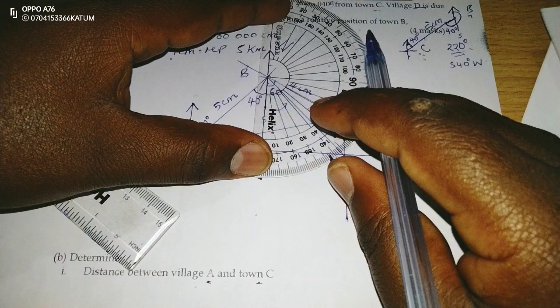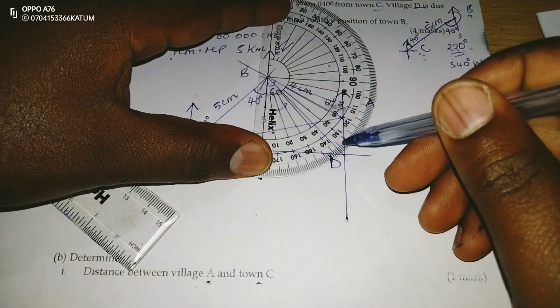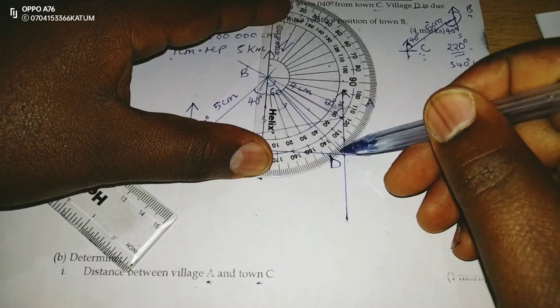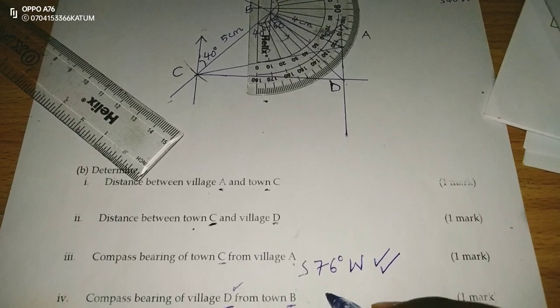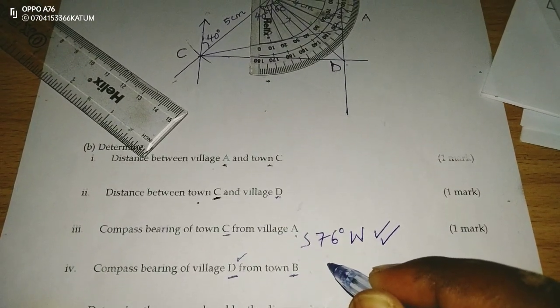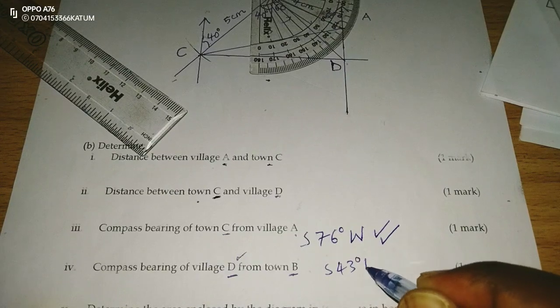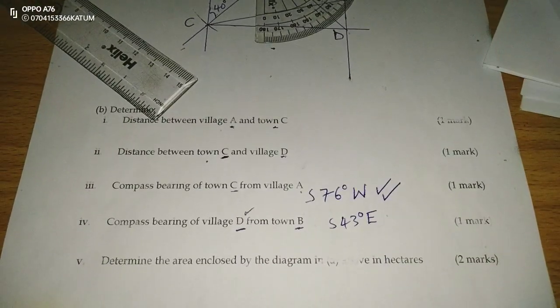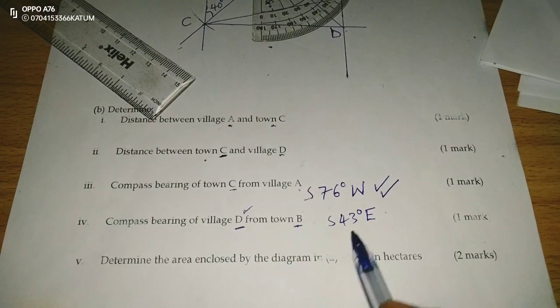This is exactly 43 degrees. Therefore, it is from south 43 degrees towards east.